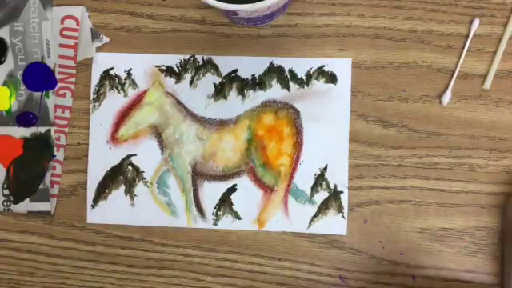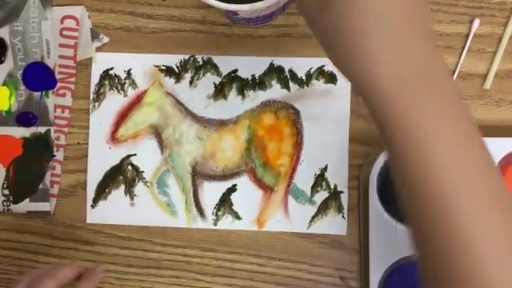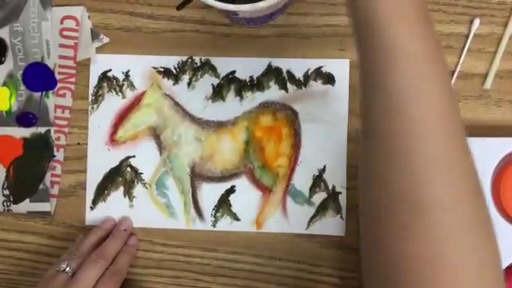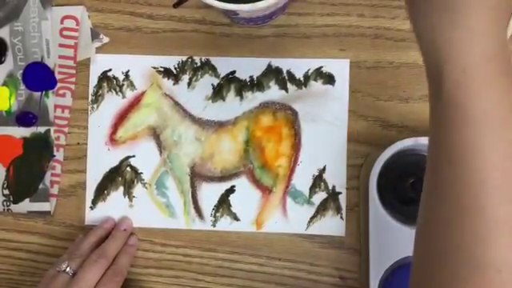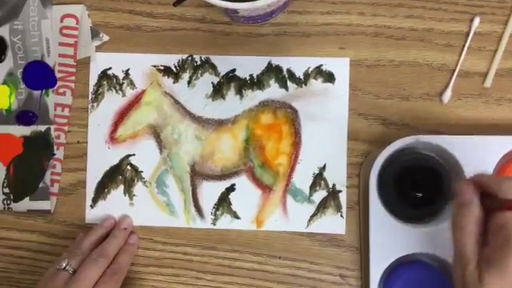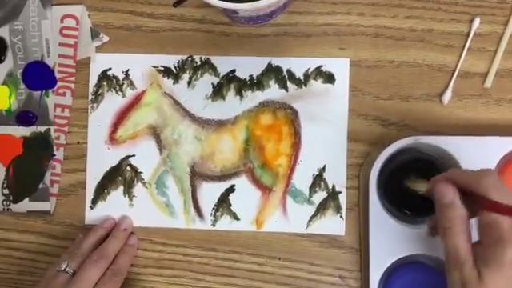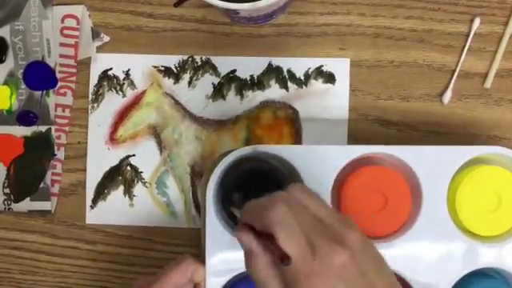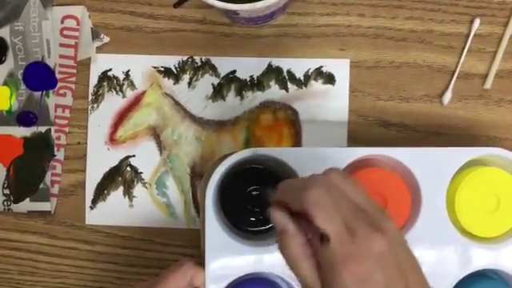The other one I haven't used yet would be the Tempera paint cakes. I think I'm going to use that for the mane on my horse. Whoops, I don't want to use that brush. I'm going to switch over to one of my Tempera paint brushes, the clear handles. And for this, when you use a Tempera cake, you're going to get water on your brush and you're going to mix it gently in a circle on top of that Tempera cake.